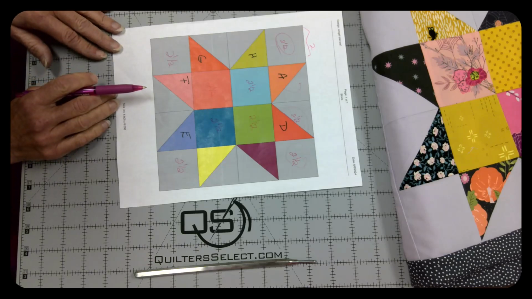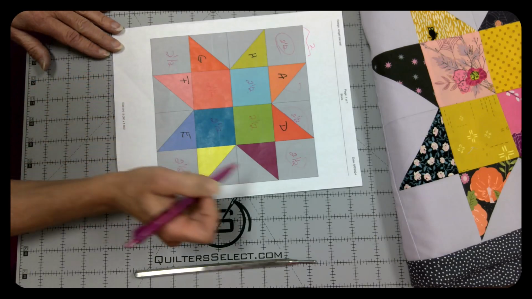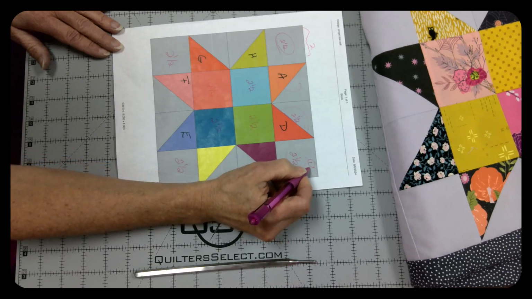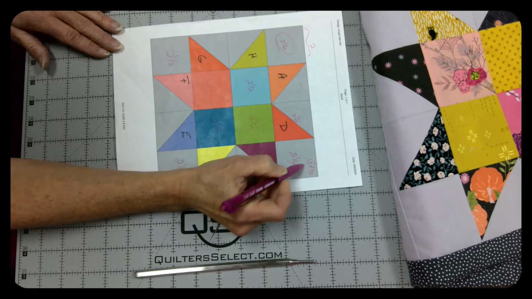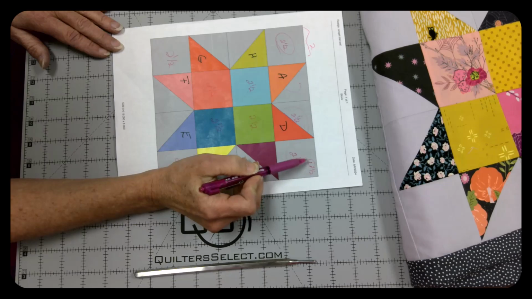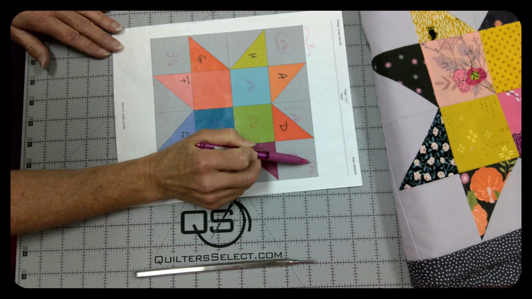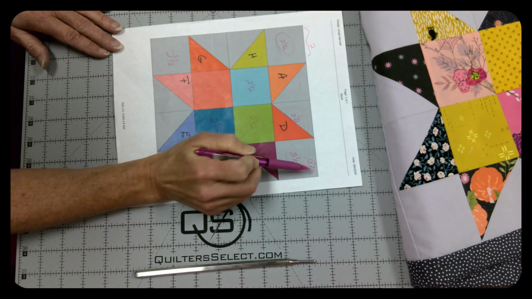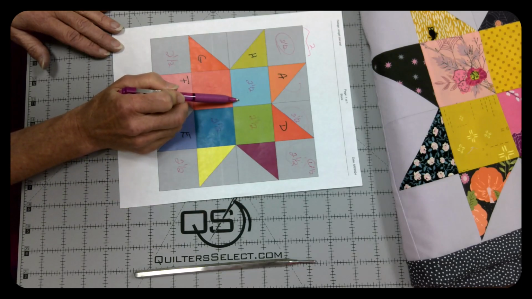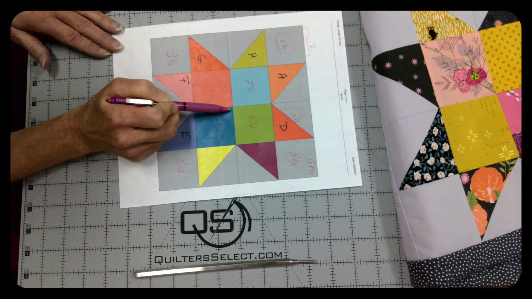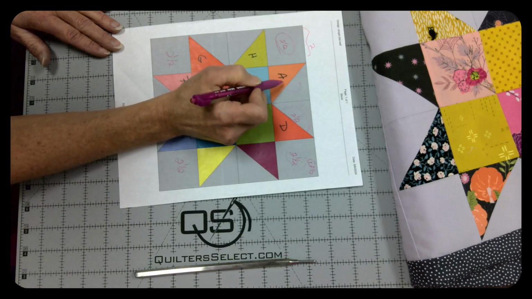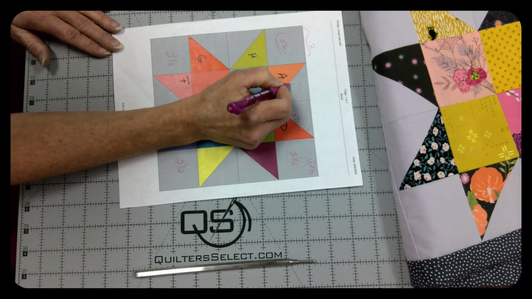So what if we wanted to take it down to a 4-inch block? Well, in that case, this unit would be 1 inch finished. So I would add my 1/2 inch. So I would cut my corner solid units at 1.5 inches, because remember, it's finishing at 1 and I need to add a 1/2 inch of seam allowance. My centers would also be 1.5 inches because it's the 1 inch plus the 1/2. So I would have little tiny strip sets. And my half square triangle units here would need to also finish at 1.5.